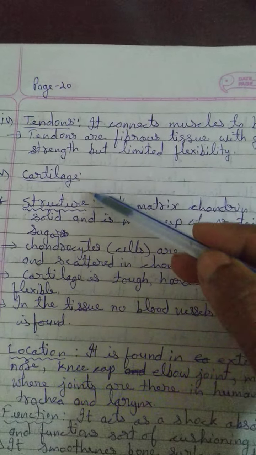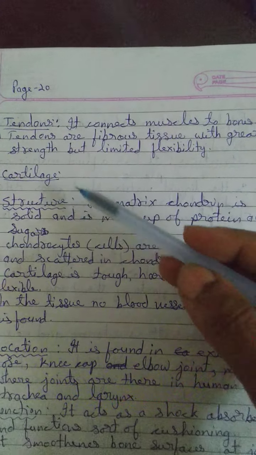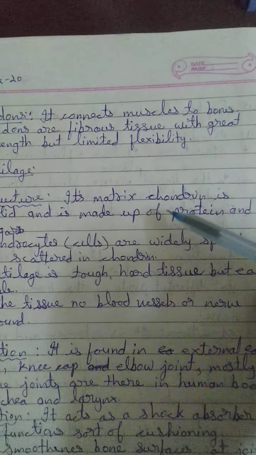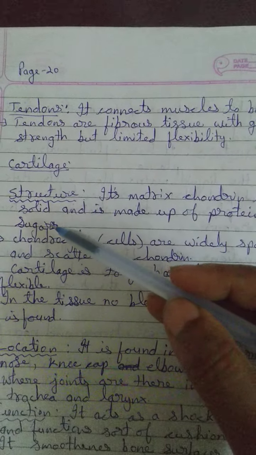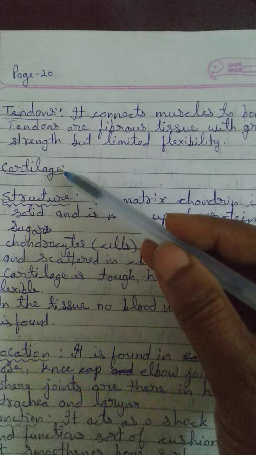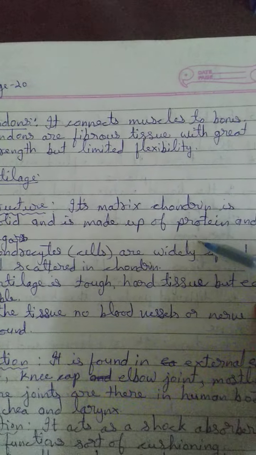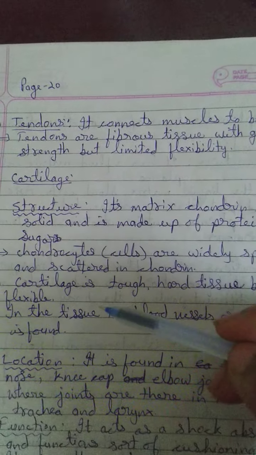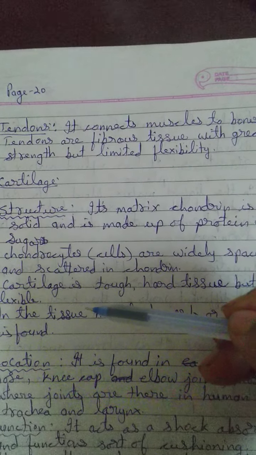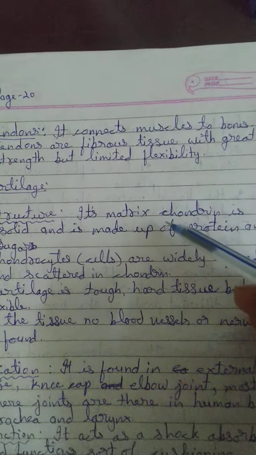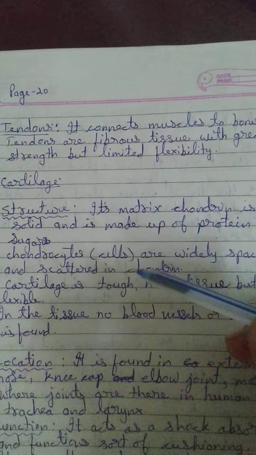Next one is cartilage. Let us see the structure. Its matrix is called chondrine and it is solid. Cartilage is almost like bone, but it is softer than bone, and it is made up of protein and sugar. The matrix is made up of protein and sugar, and in bones it is made up of calcium and phosphorus, and here the cartilage matrix is made up of protein and sugars.